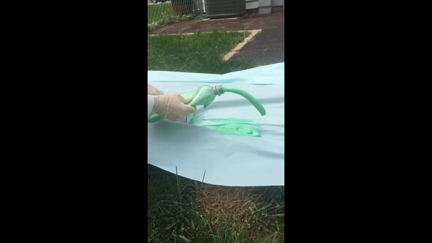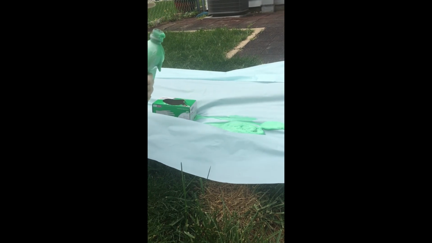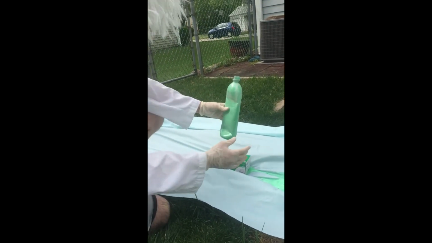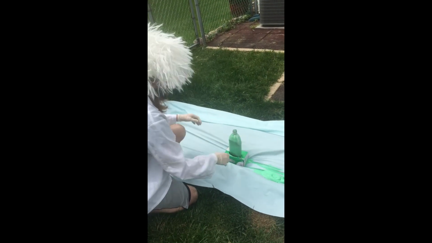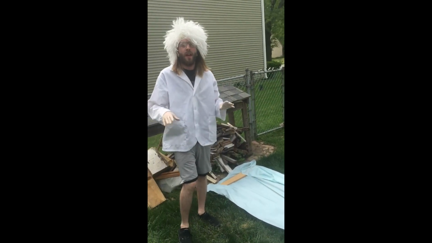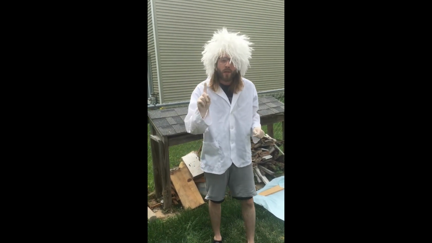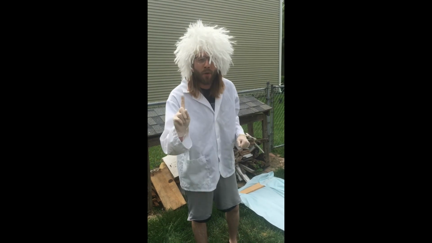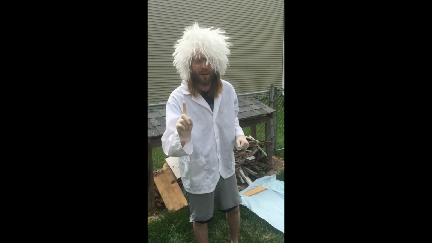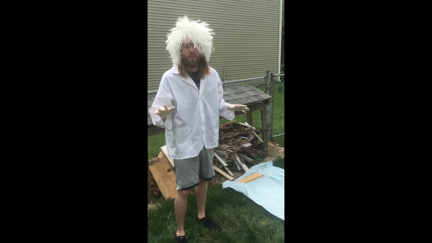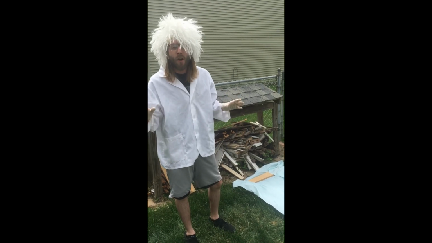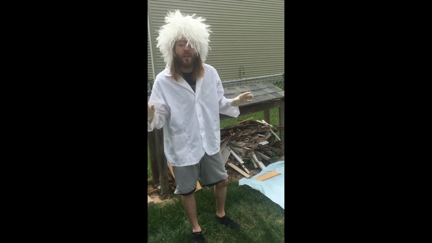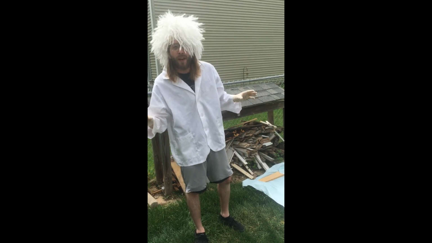Now, be very careful, because this does get very hot. I can feel the heat coming off on my gloves already. But as I say, what's my motto? Safety first, then teamwork. As long as you abide by that and always have a parent or guardian present when you go on a science adventure, you'll be okay.